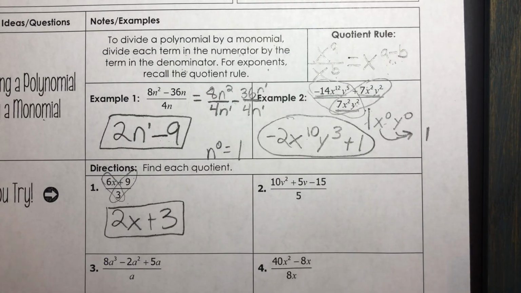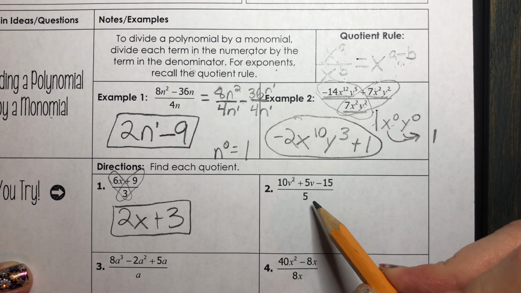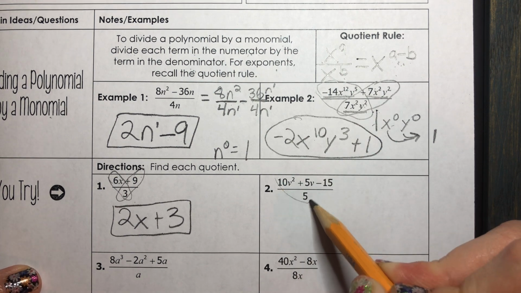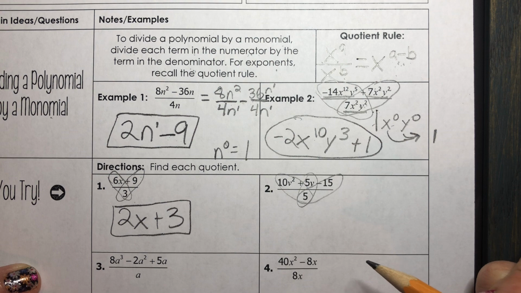So that one was pretty quick. 2x plus 3 is our final answer. All right, let's do number 2. So same thing. This is just a 5 down here. So every one of these 3 terms up here is just getting divided by 5.